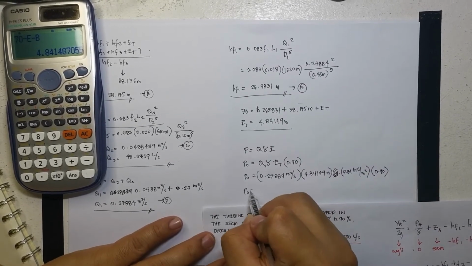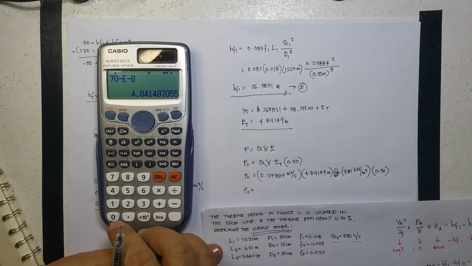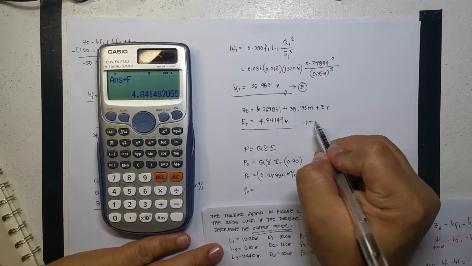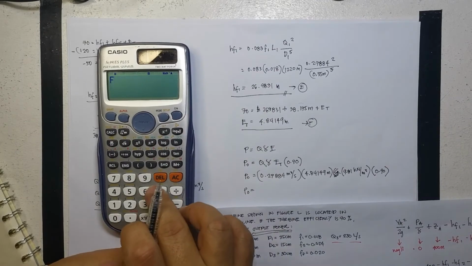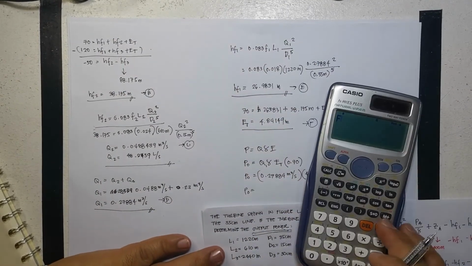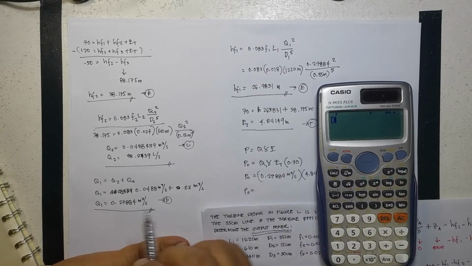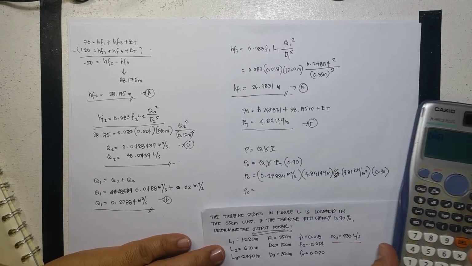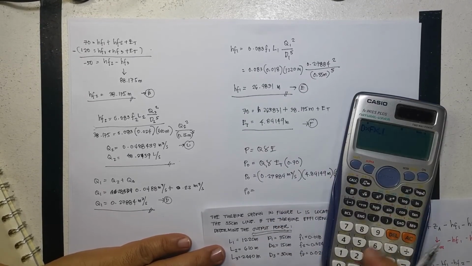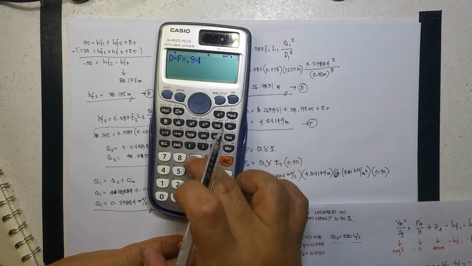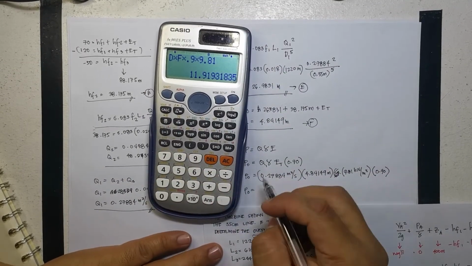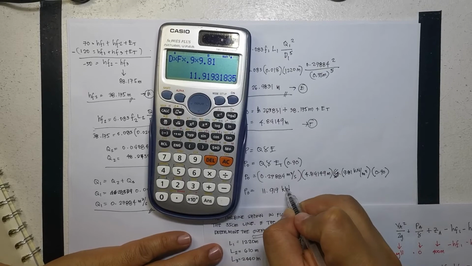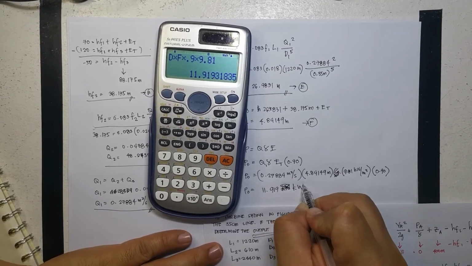Then PO is equal to Q1 times alpha F times efficiency times 9.81. So the power output is 11.919 kilowatts.